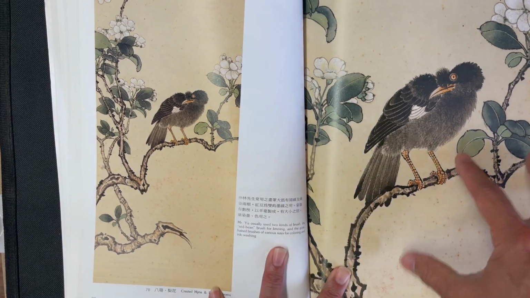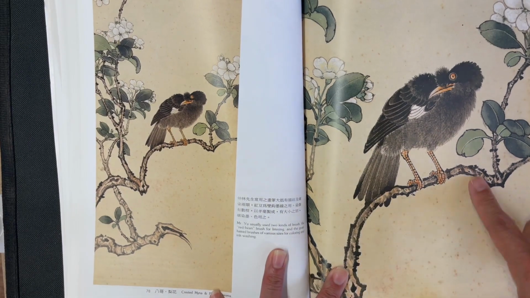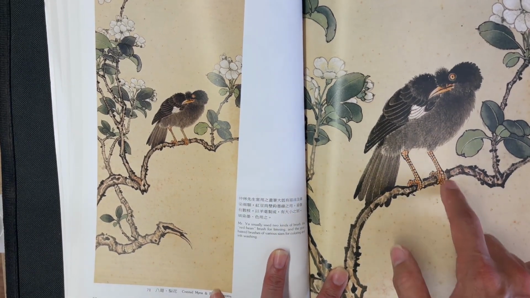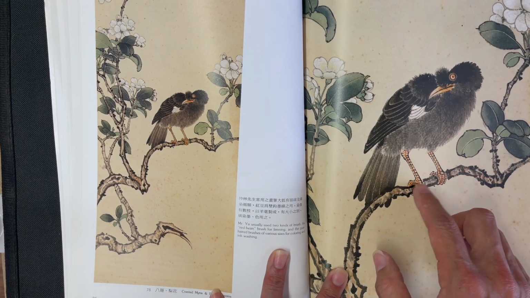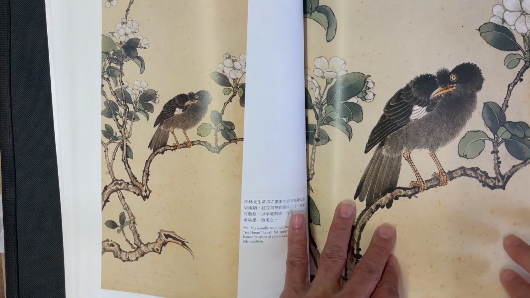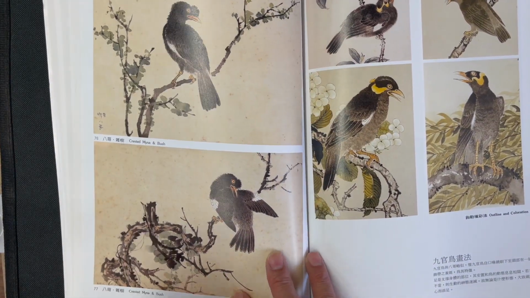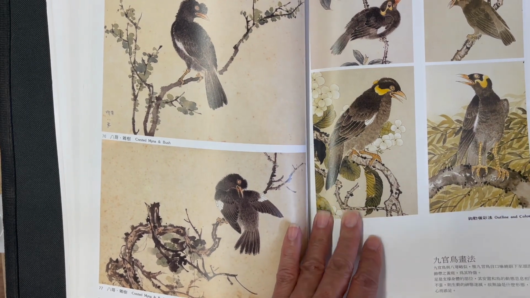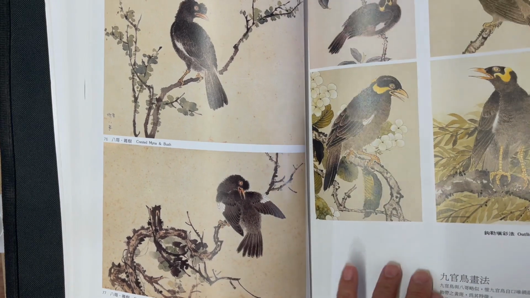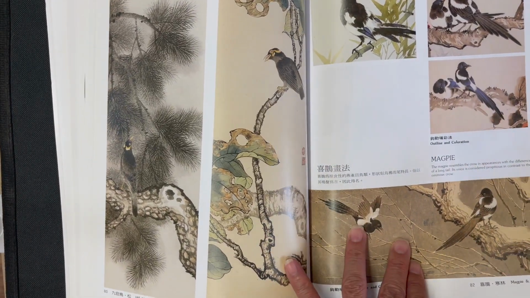Another example of a very close-up, showing the full painting here on the left-hand side and a close-up where you can really see the details that the artist used for the feet and the legs and the way that they do the feathers. Really ample section on the myna bird. Then we get into the magpie.